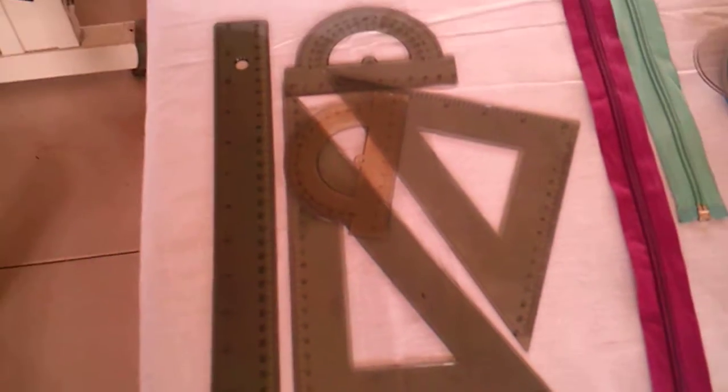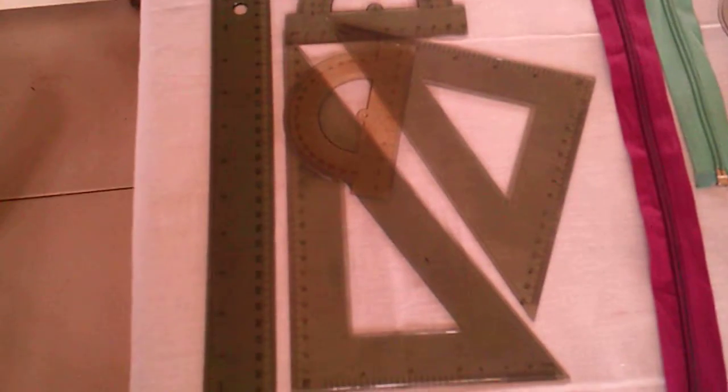Then here you have a set of drawing sets. The drawing set also performs almost the same function as your rulers, but now it depends on the surface on which you want to work on. You don't use your ruler on a very short surface, so you probably will use these drawing sets. And when you want to make your patterns too, they are very convenient for you.